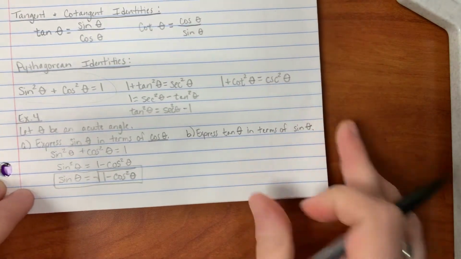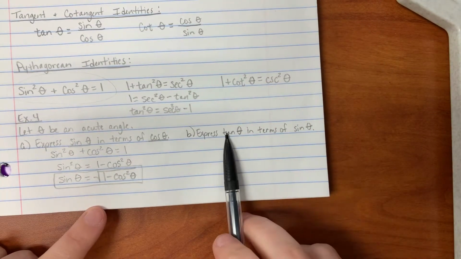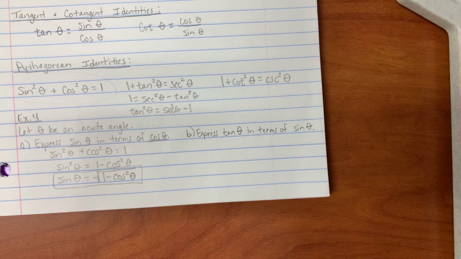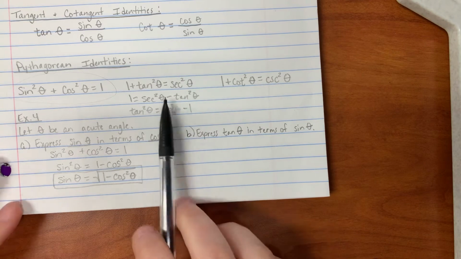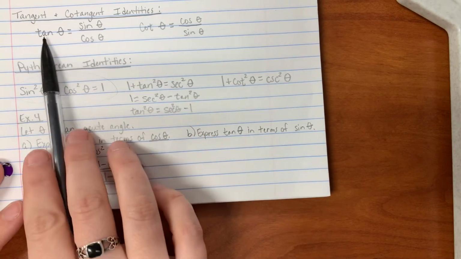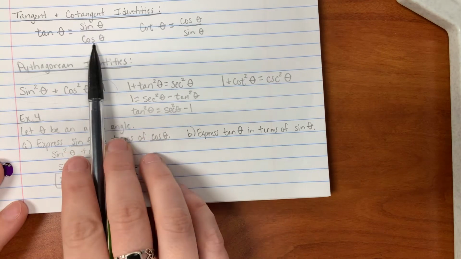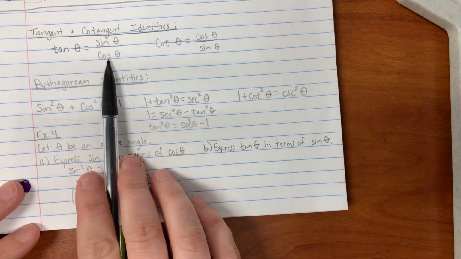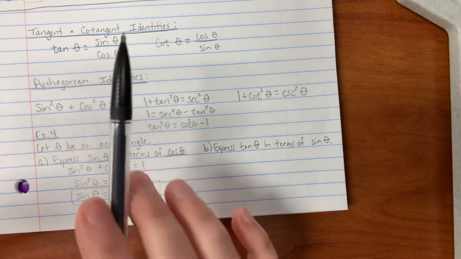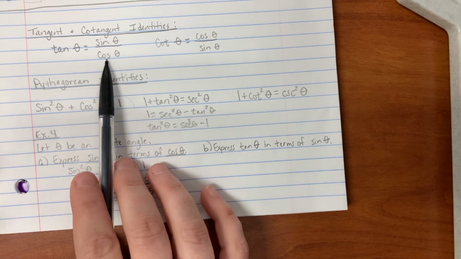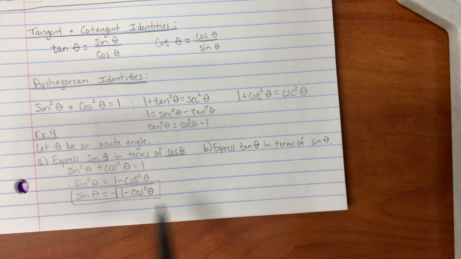Okay, part B, they wanted me to express tangent in terms of sine. So now again, I'm looking for something that has tangent and sine in it, but that's it. I don't have anything here, don't have it here, don't have it here, don't have it here. I do have a tangent and a sine here, but I have a cosine. But the question is, could I represent cosine in terms of sine, right? I could do that. So I could change my cosine to look like sine to help me out.